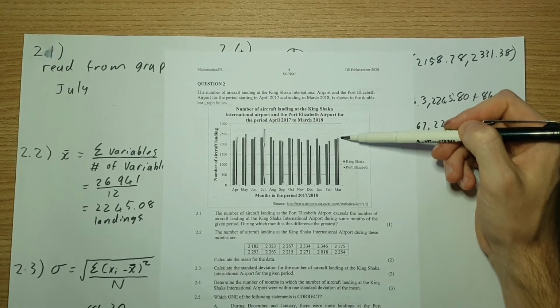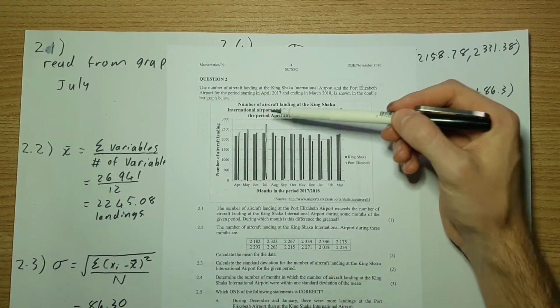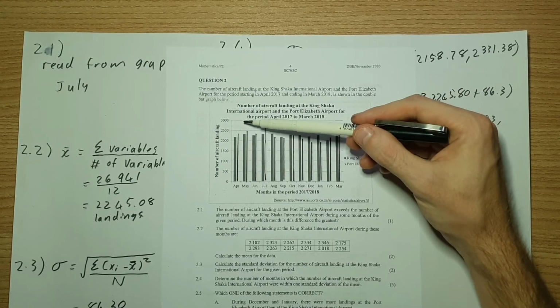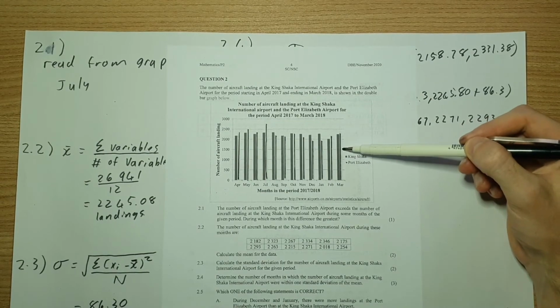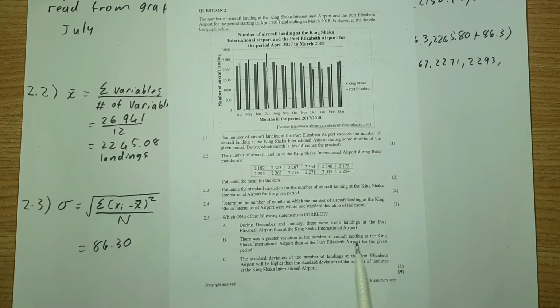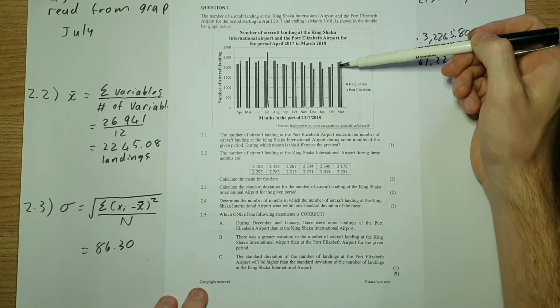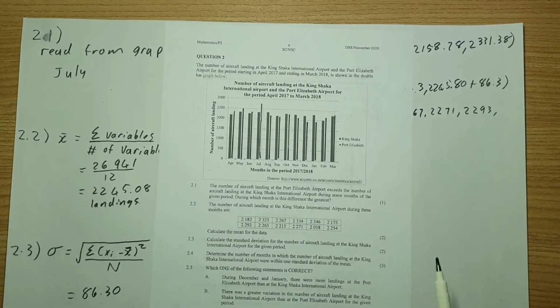They're in a small band there. Whereas Port Elizabeth ranges from halfway between 2,500 and 3,000 all the way down into the band between 1,500 and 2,000. So is this statement true? We can see it's not true.